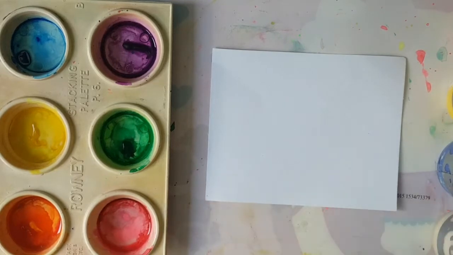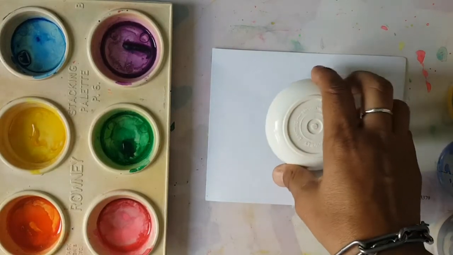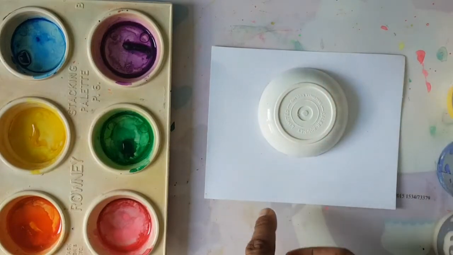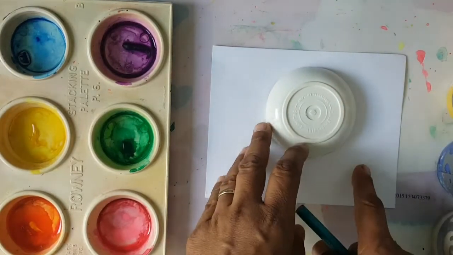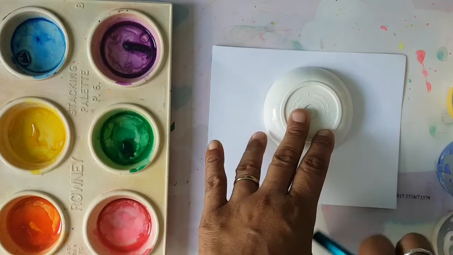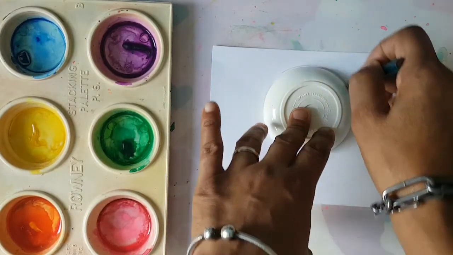That would be fun. So let's get a pencil, and if you have a circle that you can trace around it, then that will make your life a little easier. So you just put the circle down like that, and you draw around it.